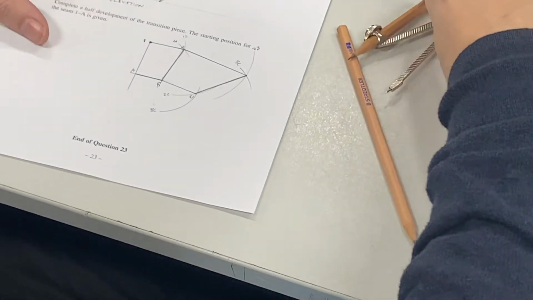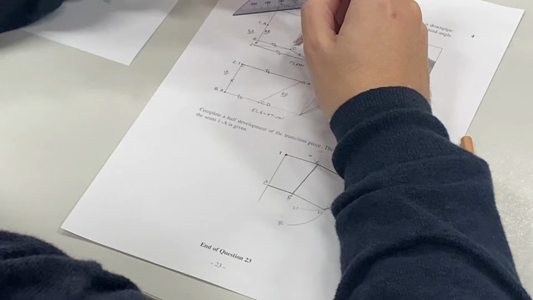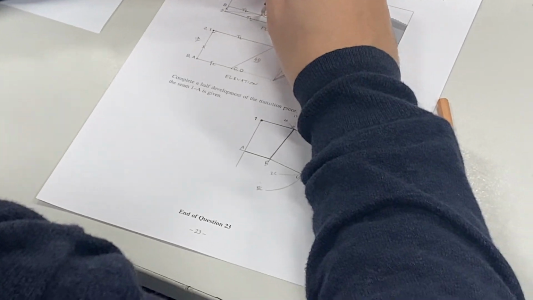So don't be too worried if your values are out a little bit and it gets a bit wonky, because the markers will take into account the exam conditions. This is where showing your working out is really critical.